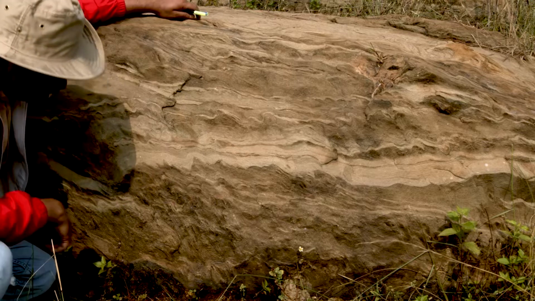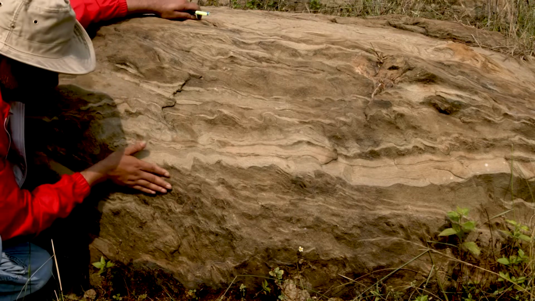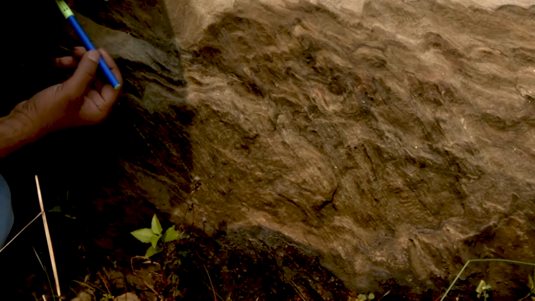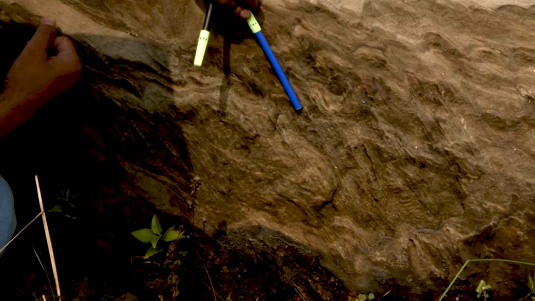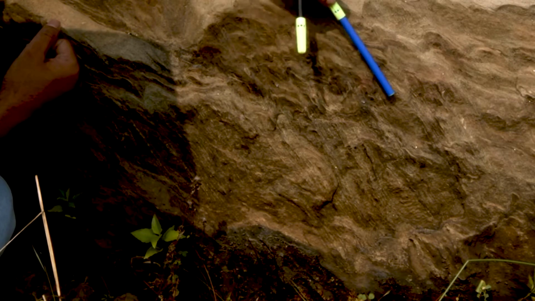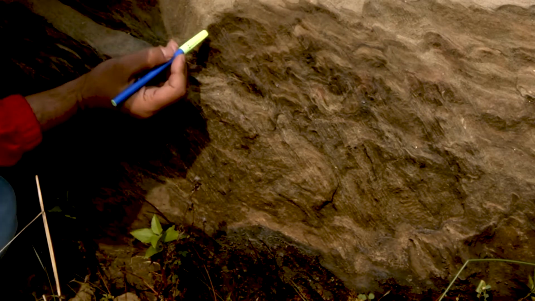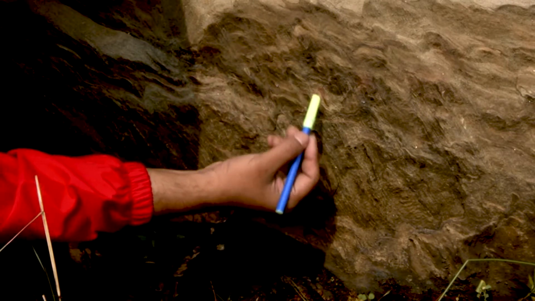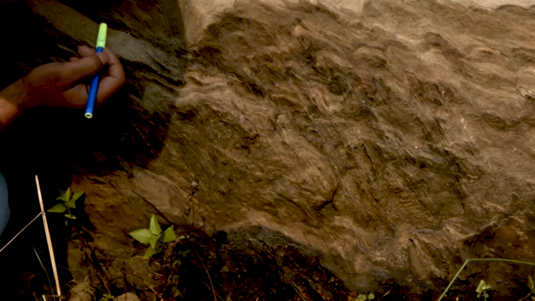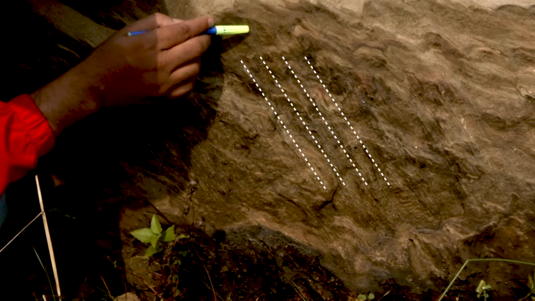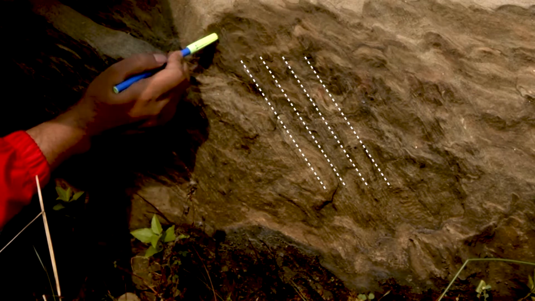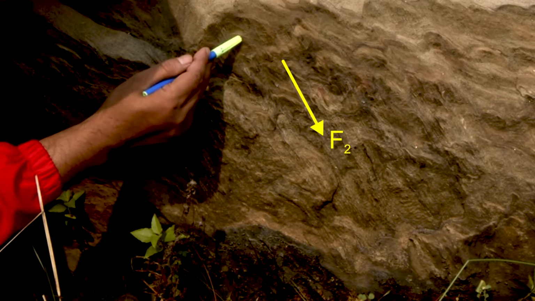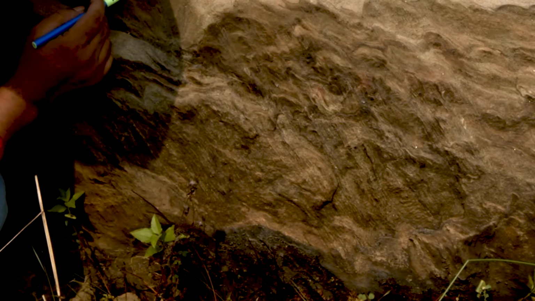Now, if we closely look on the S1 surfaces, which are these surfaces, we see that S1 surfaces are also crenulated, and these are the crenulations you can see here. So, if S1 surface is crenulated, that means we are developing F2 over S1.